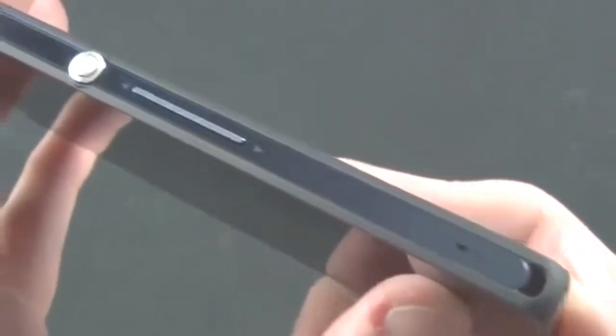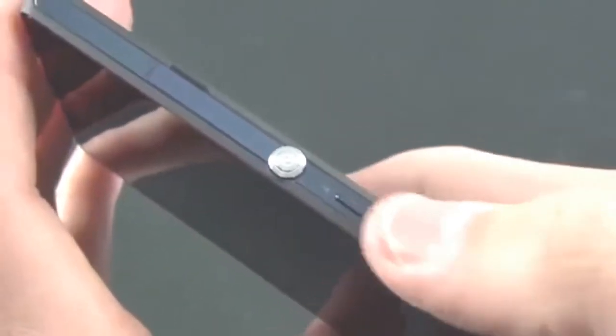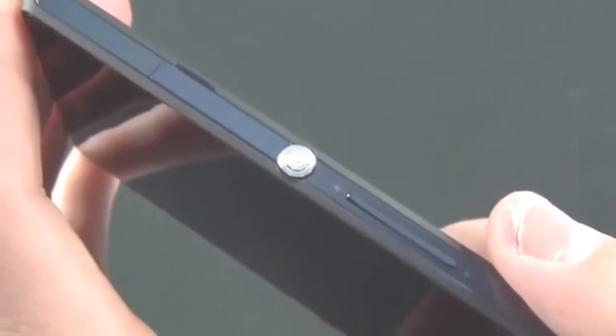Now there's not much along the bottom, but at the corner you actually find a hook for a lanyard. You also find your speaker grill. Here is your volume rocker, up and down. They also call this a zoom rocker, so if you want to zoom in on your photos, that's a feature built into the OS as well.